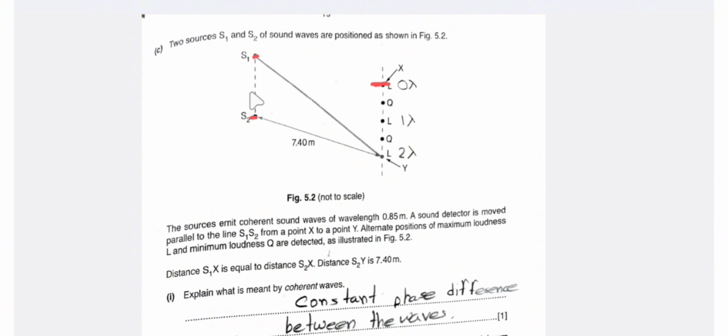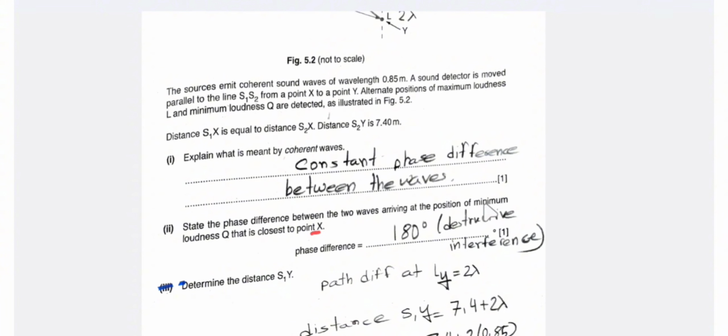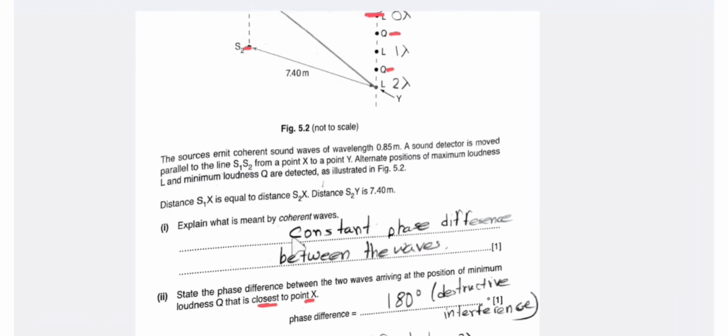Now state the phase difference between the two waves arriving at the position of minimum loudness Q that is closest to point X. It is mentioned that Q is the minimum loudness. So which Q is closest to X? So this value of Q is closest to X.